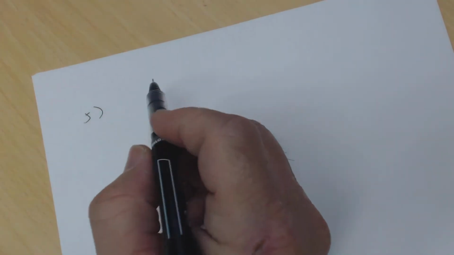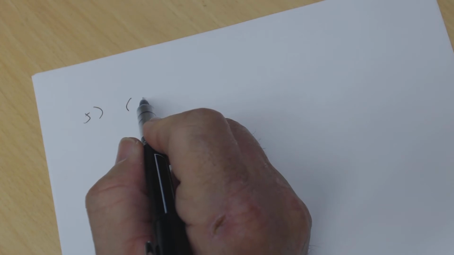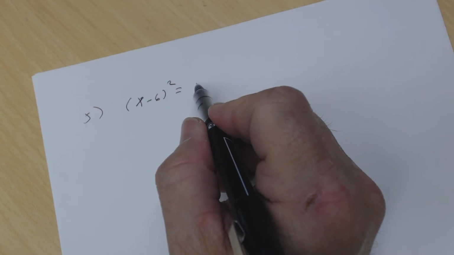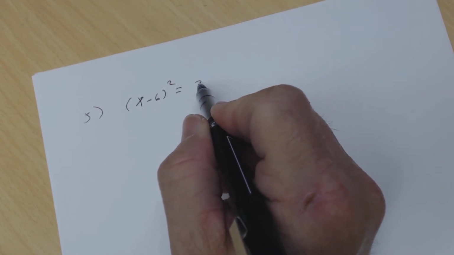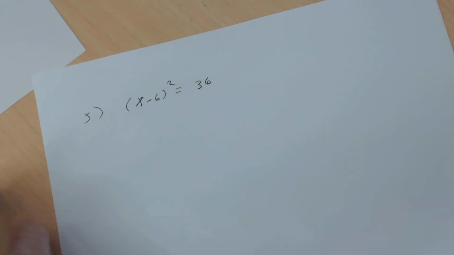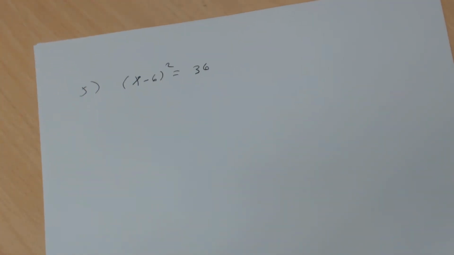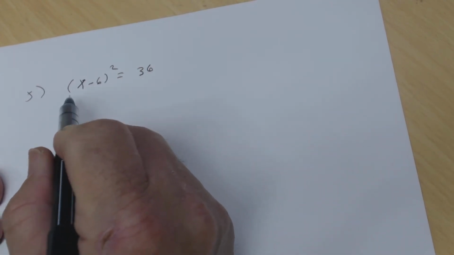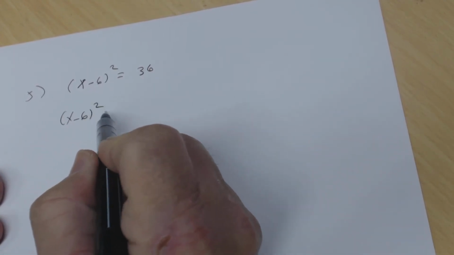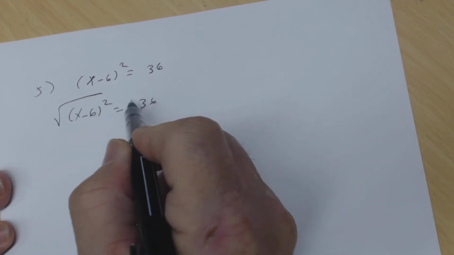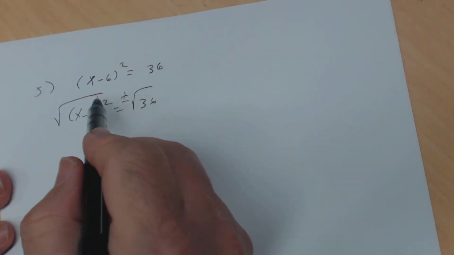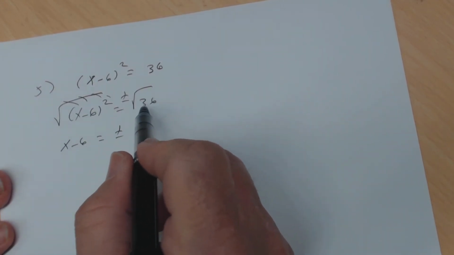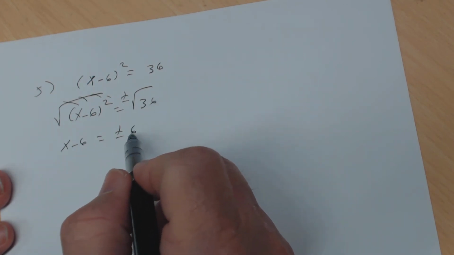In 5, suppose you had x minus 6 squared equal 36. All right, so it's already in the form something squared equal a number. So I'm going to take the square root of both sides, just like this, plus or minus. And so the square and the square root undo each other. So I get x minus 6 equal plus or minus the square root of 36. Remember, 36 is a perfect square, so I get 6.